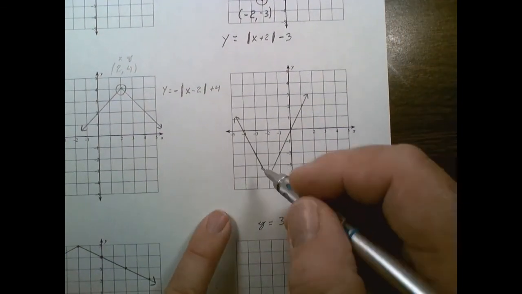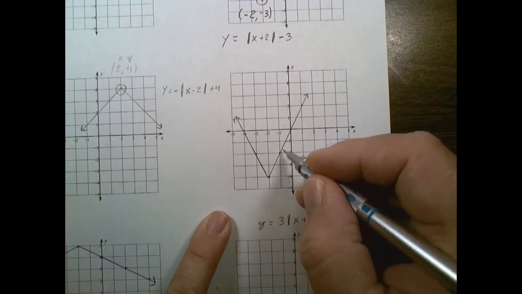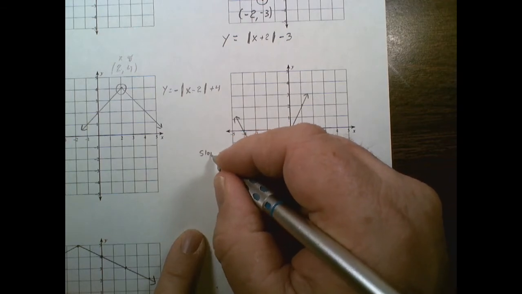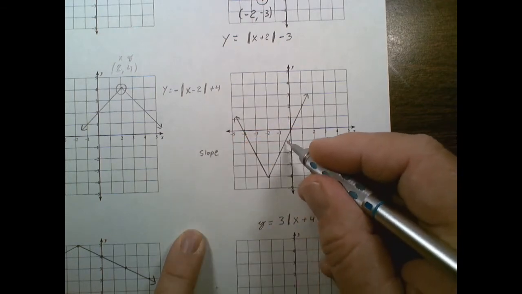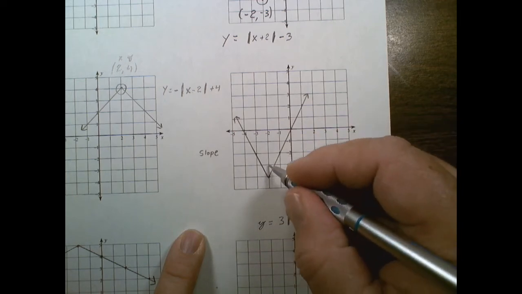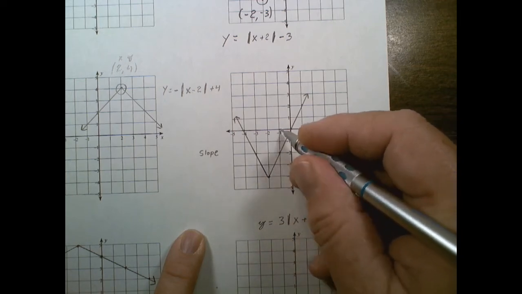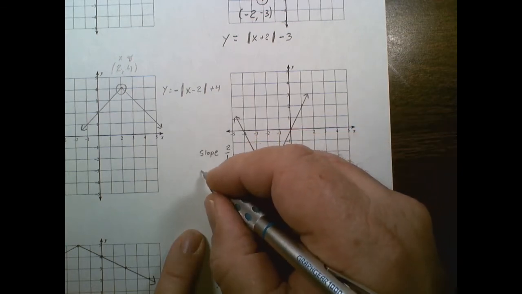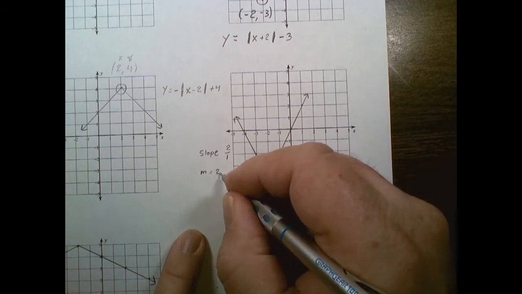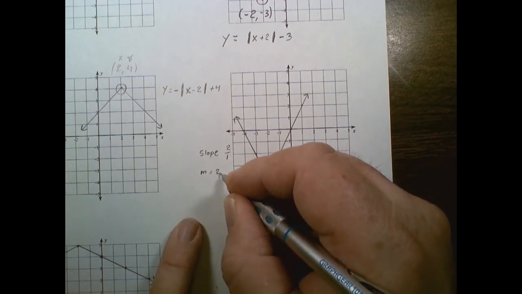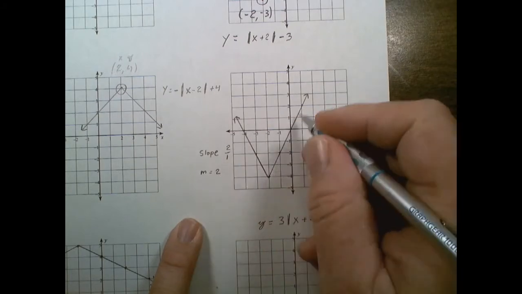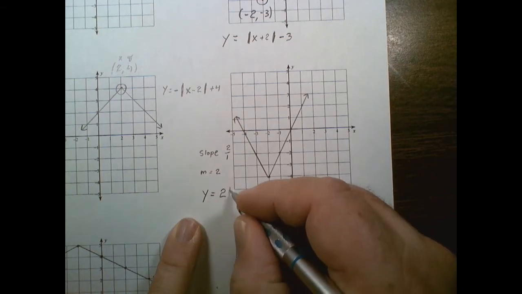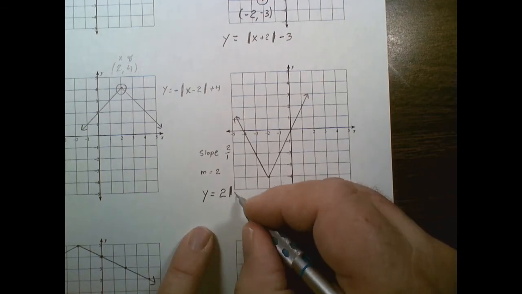Okay, now let's take a look at this one here. All this slope here is a little different. Notice it's steeper. So what's the slope of the right-hand leg? The right-hand leg. Go up 1, 2 to the right 1, up 1, 2 to the right 1. So that's 2 over 1, or I could say m, or my slope equals 2. Well, in this case, since it's not a linear function, it's an absolute value, I would say y equals 2 absolute value. Then comes my x.